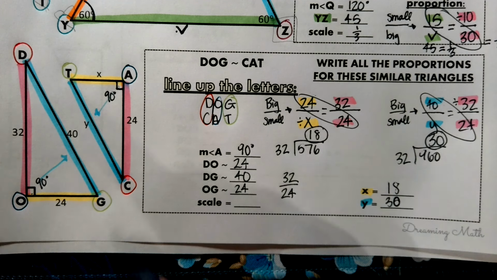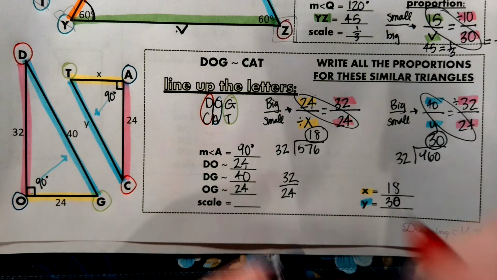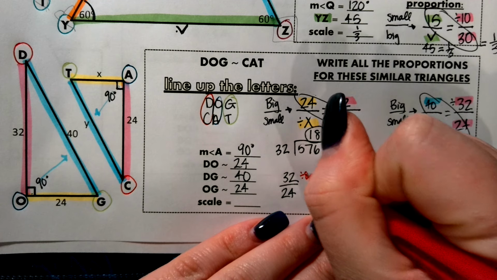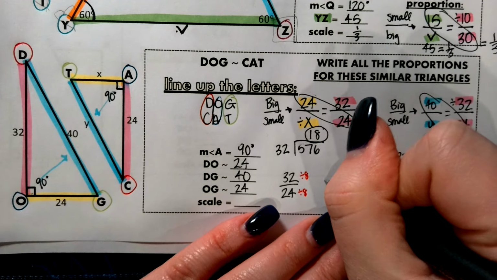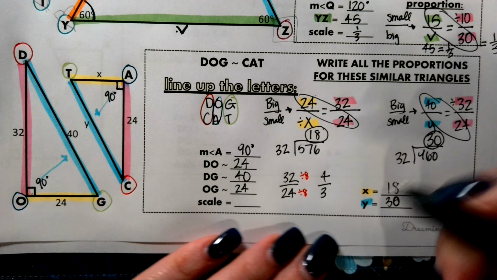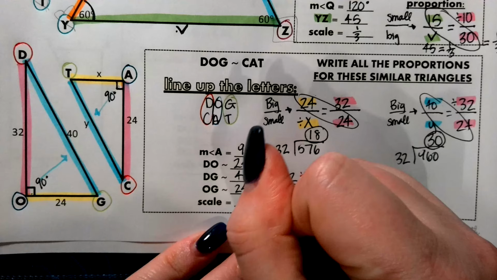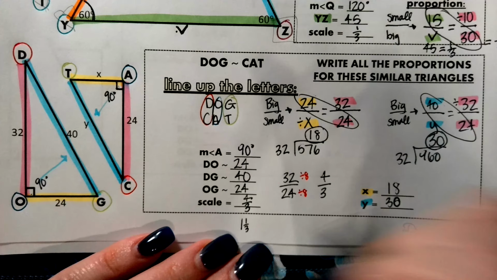That's not wrong. You could write that as 1.3 repeating. That's not wrong. But in most math textbooks, most math classes, you're just going to see it written like that, 4/3. Don't waste extra time turning it into a mixed number or a decimal. Just leave it what it is. If you have any questions on this, please ask. And then go ahead and go on to the practice activity.